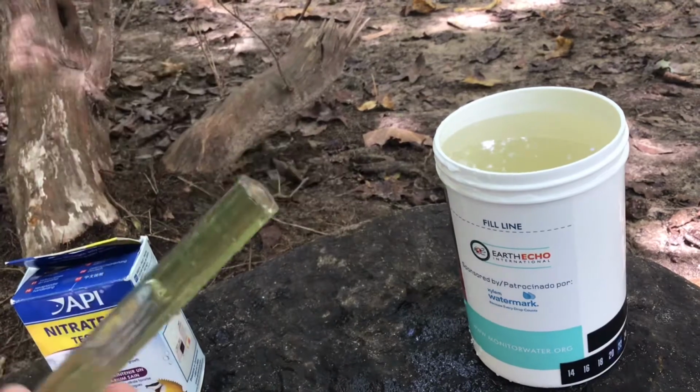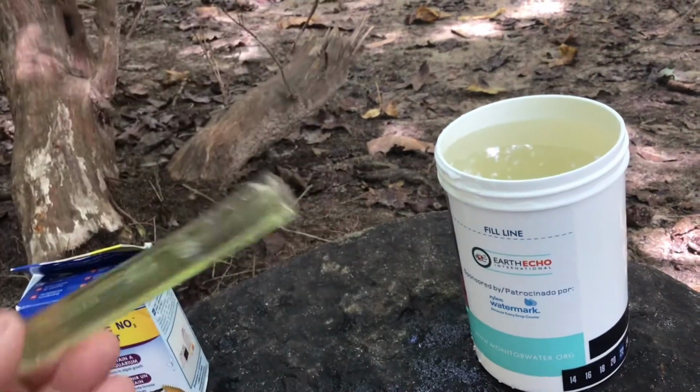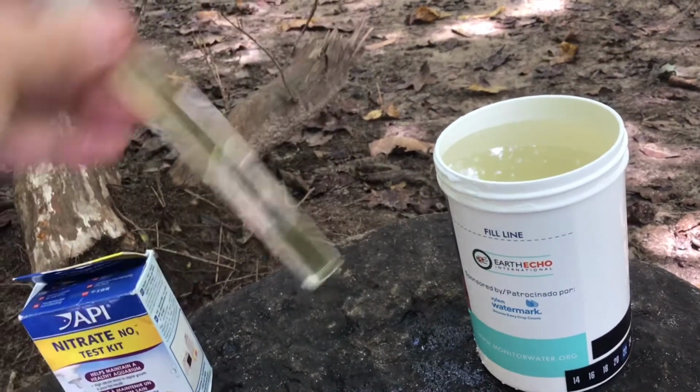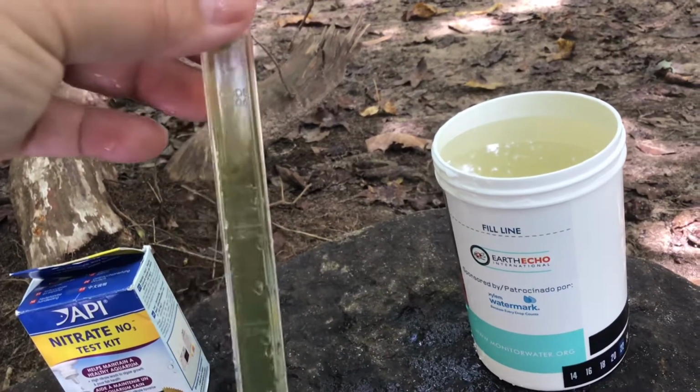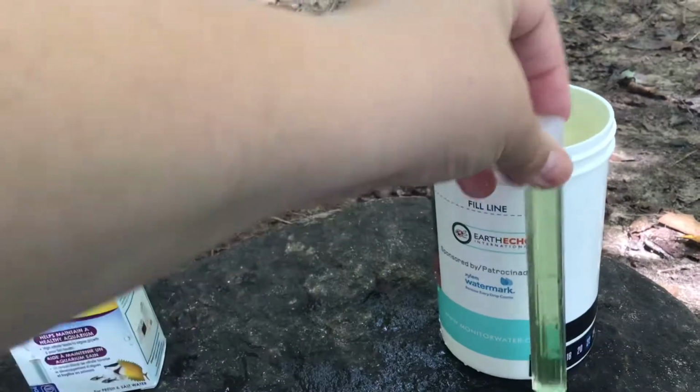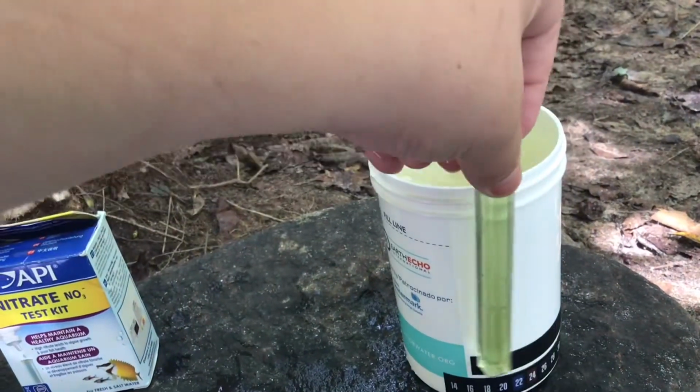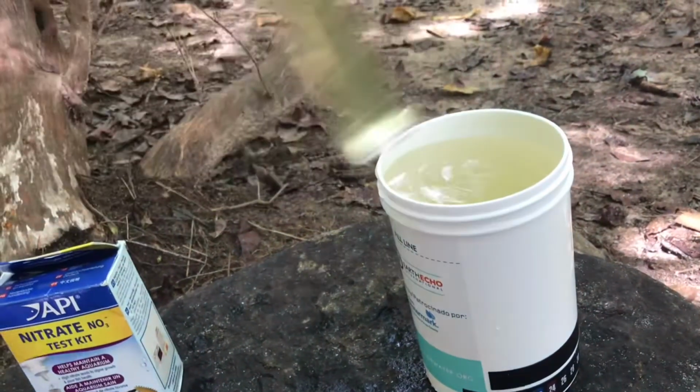This should happen a lot quicker than dissolved oxygen. It happens almost instantly. All right, so my tablets have already dissolved. And if you can see, compared to the white of the container, it's not clear anymore. So let's see what our results are.